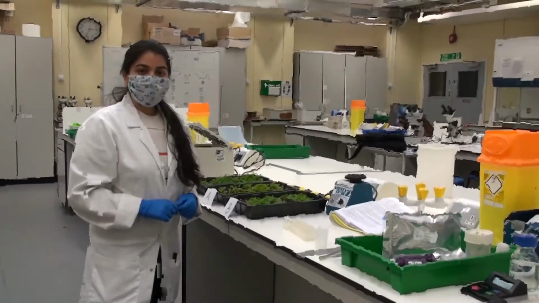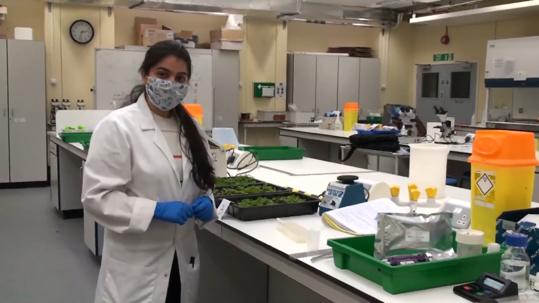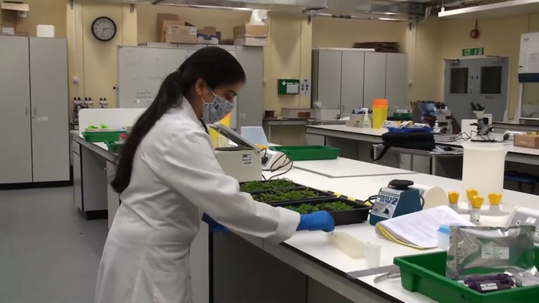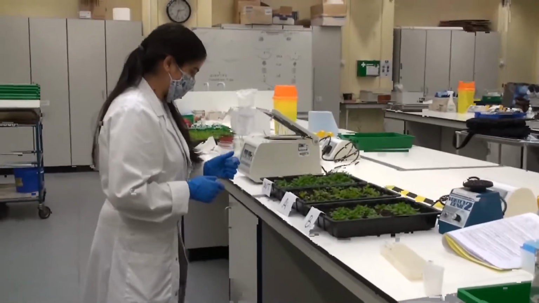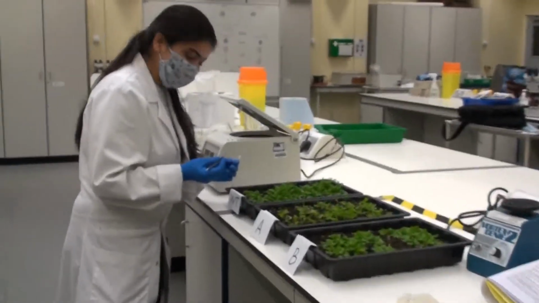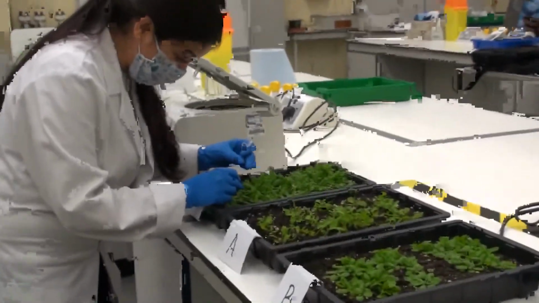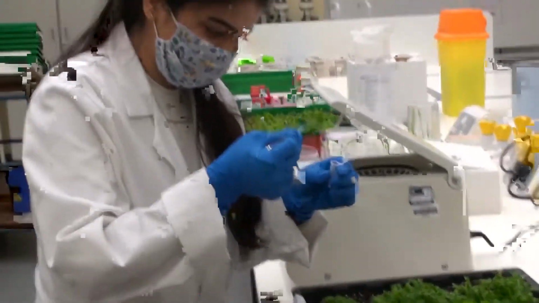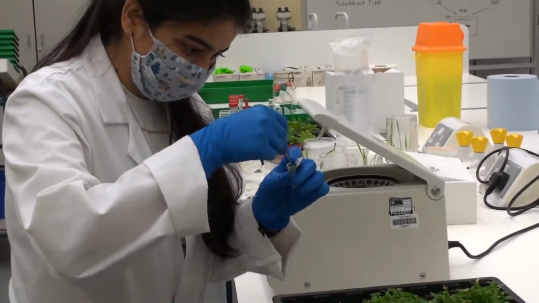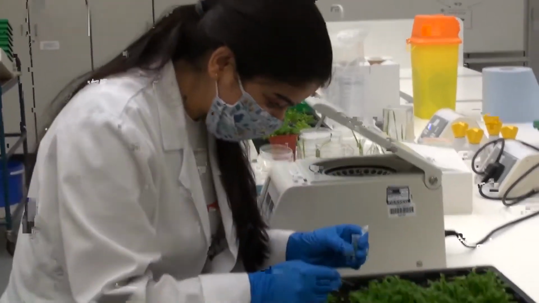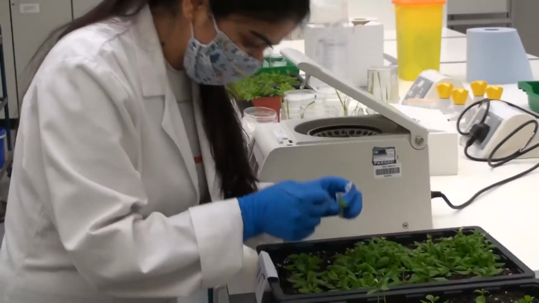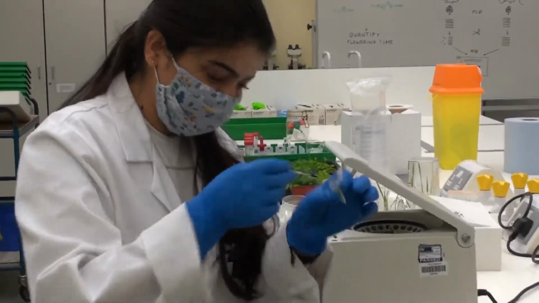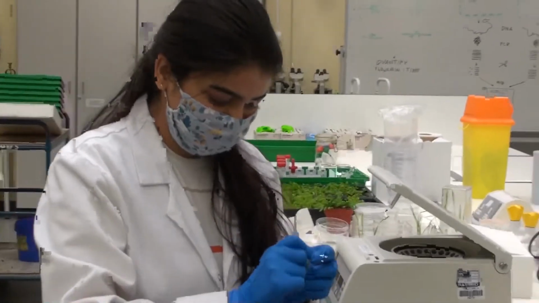So yes, now we are going to collect sample for DNA extraction. So we have 3 genotypes, wild type, A and B. So first we'll collect sample for wild type. Basically 2 or 3 green leaves should be enough. I think 2 is fine because they are bigger.